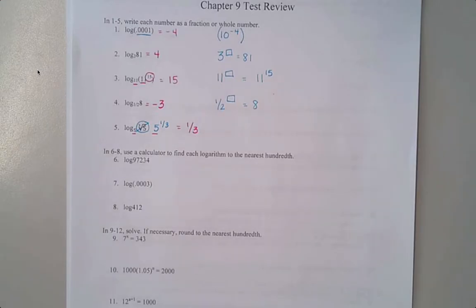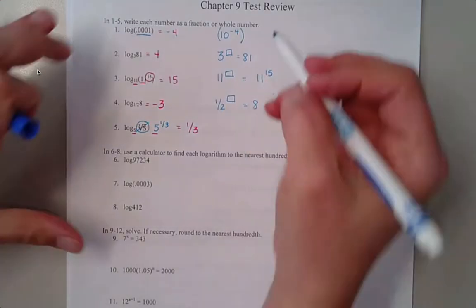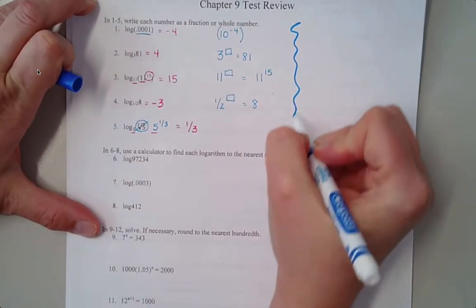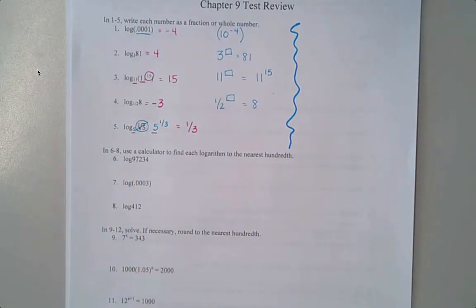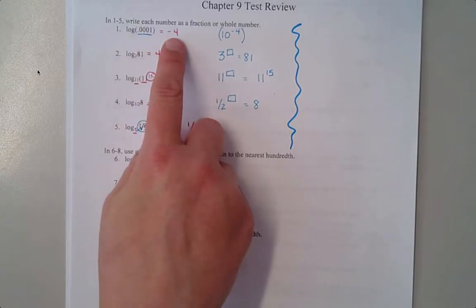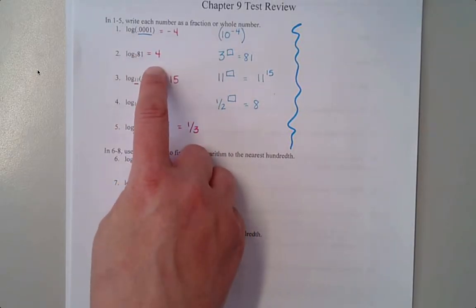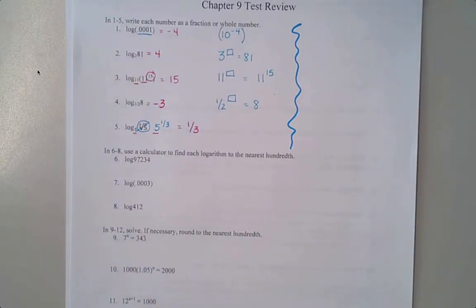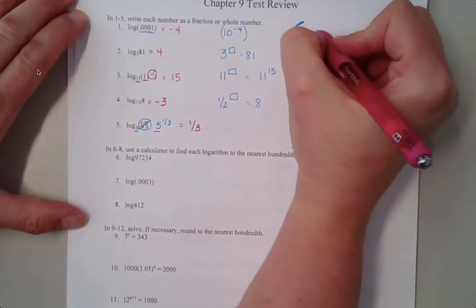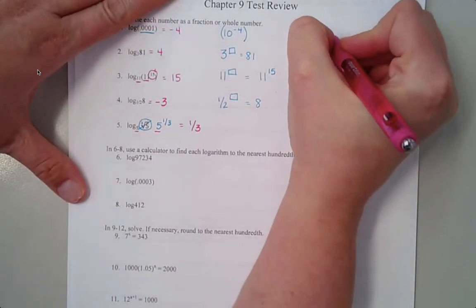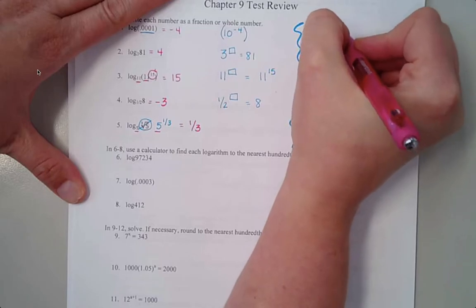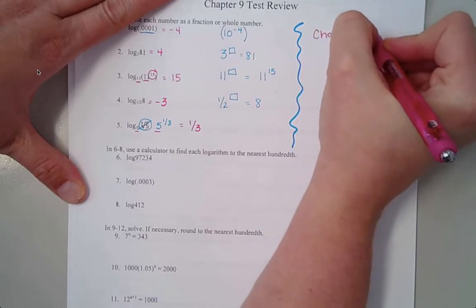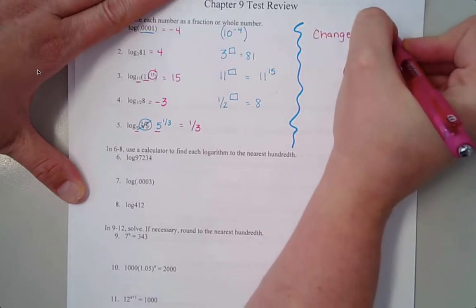The one quick thing I wanted to show you here, let's just do this down the side, is if you didn't know how to get these answers off the top of your head, if you didn't know how to come up with that or this or anything, we could use the change of base property. Change of base says, sorry, I'm just writing it in here so you know what I'm doing.